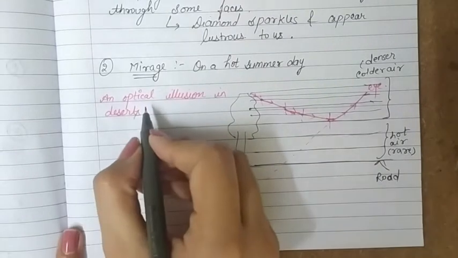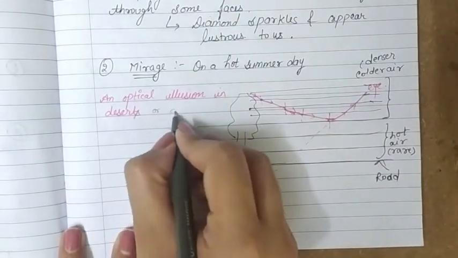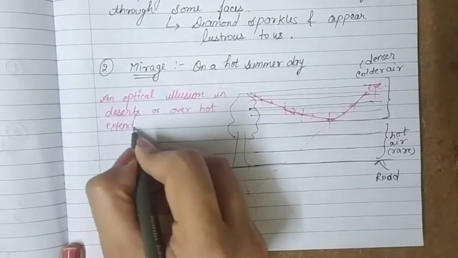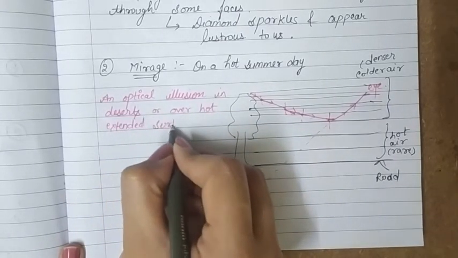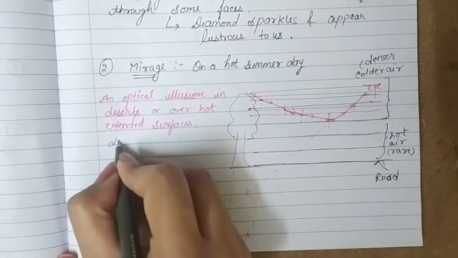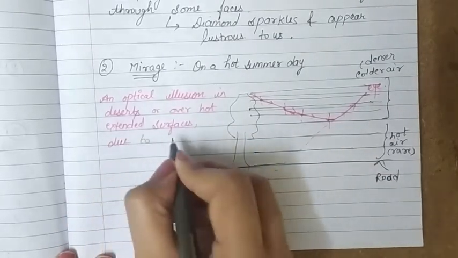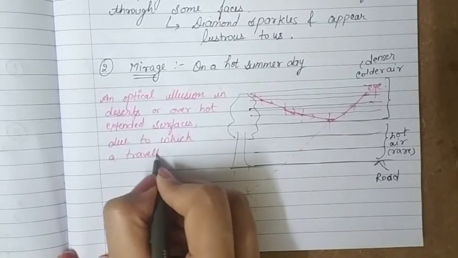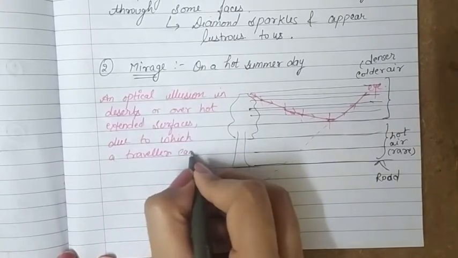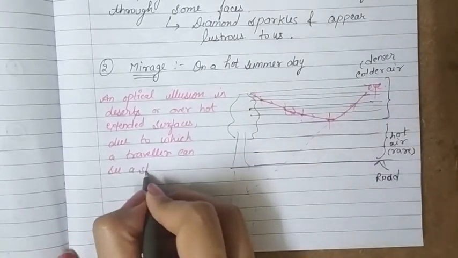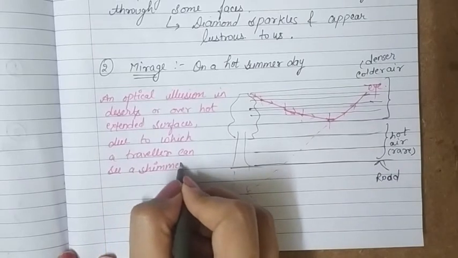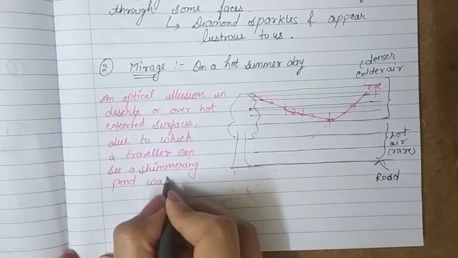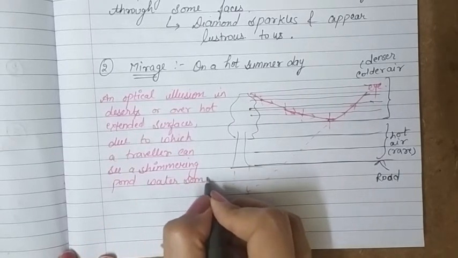So an optical illusion in deserts or over hot extended surfaces due to which a traveler can see a shimmering pond of water some distance ahead.